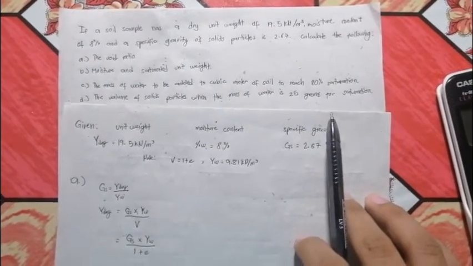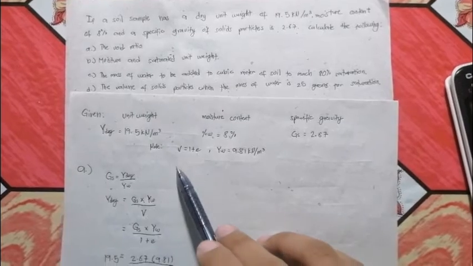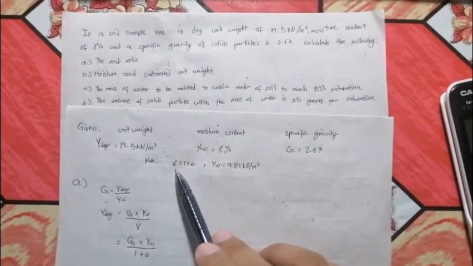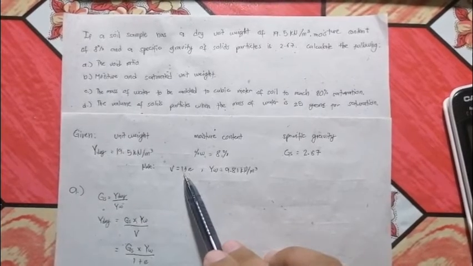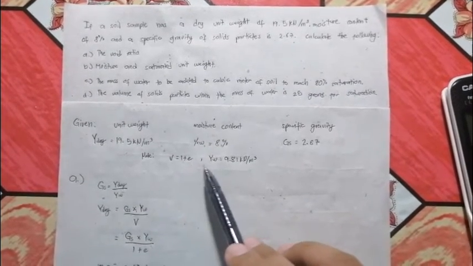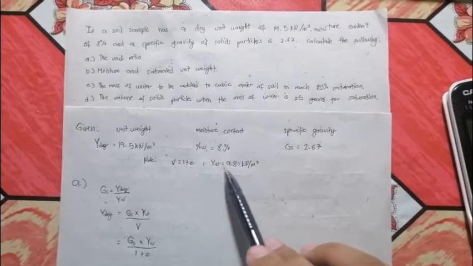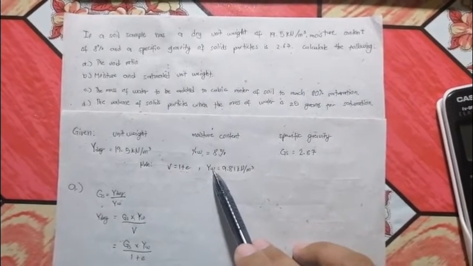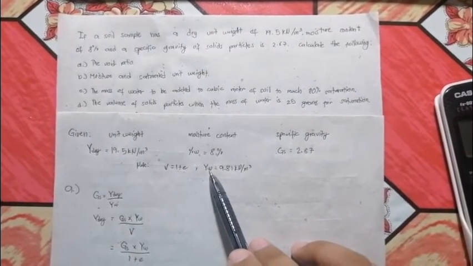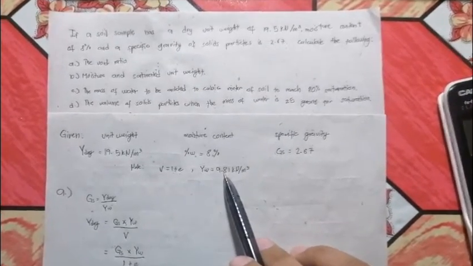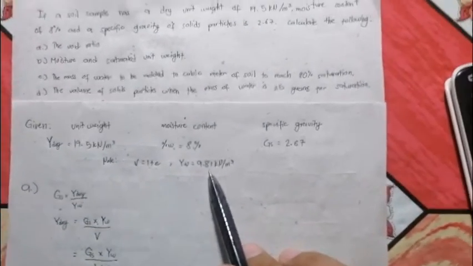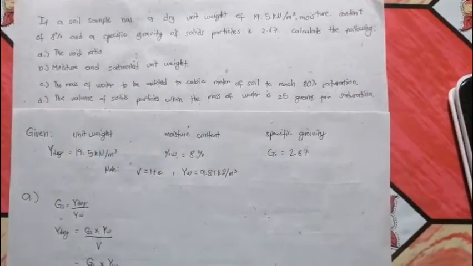Note lang natin na ang V o total volume natin is equals to 1 plus e, or 1 plus the void ratio. And then, yung unit weight ng water natin is equals to 9.81 kilonewton per cubic meter.